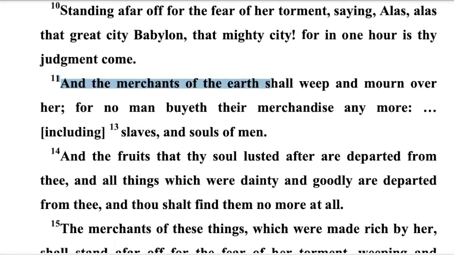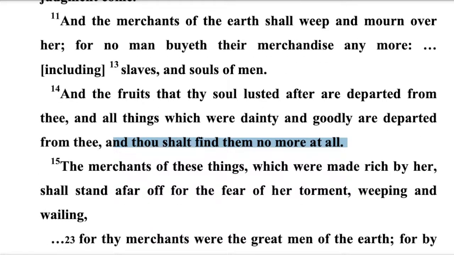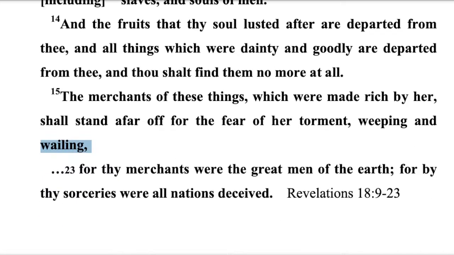And the merchants of the earth shall weep and mourn over her. For no man buyeth their merchandise any more, including slaves and souls of men. And the fruits that thy soul lusted after are departed from thee, and all the things which were dainty and goodly are departed from thee, and thou shalt find them no more at all. The merchants of these things, which were made rich by her, shall stand afar off for the fear of her torment, weeping and wailing. For thy merchants were the great men of the earth, for by thy sorceries were all nations deceived. Yikes. And that's from Revelations.